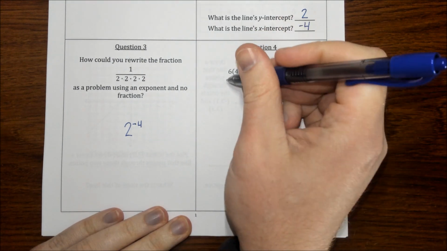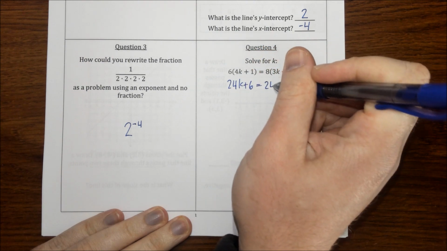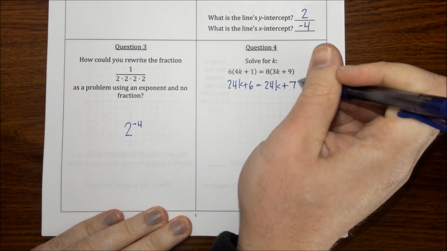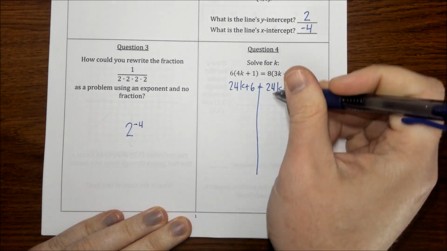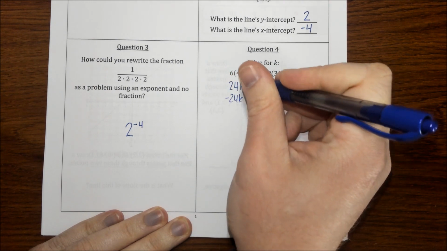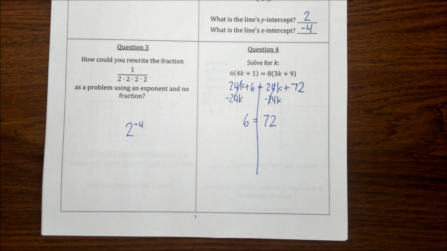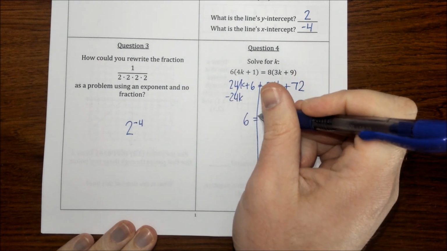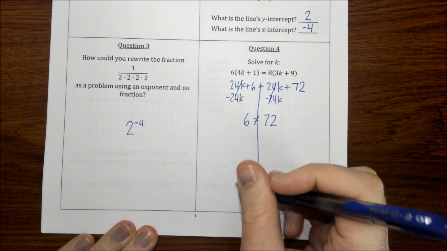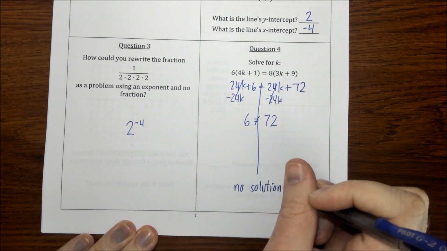Question 4. Let's solve by distributing. There's variables on both sides, so let's move the smaller one. Well, actually they're the same. So when we move one, they both move, and we're left with 6 equals 72, which is a false statement. We say nope, cross off the equal sign, and then we write no solutions.